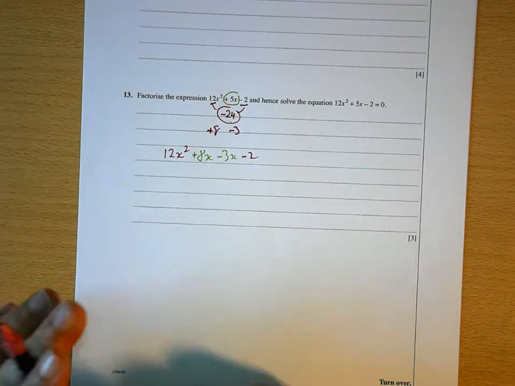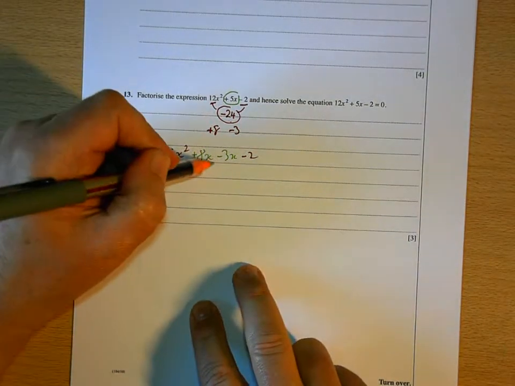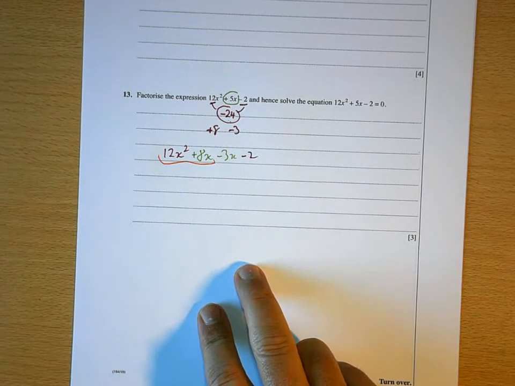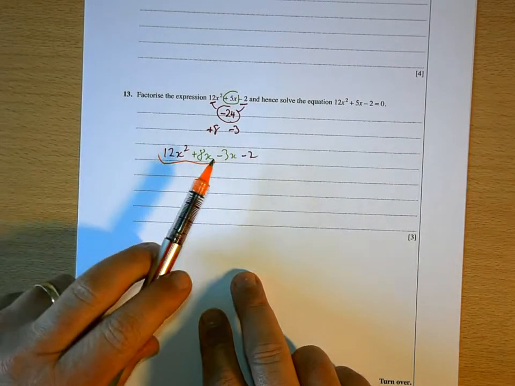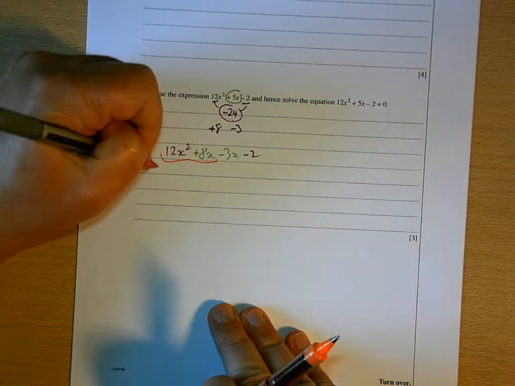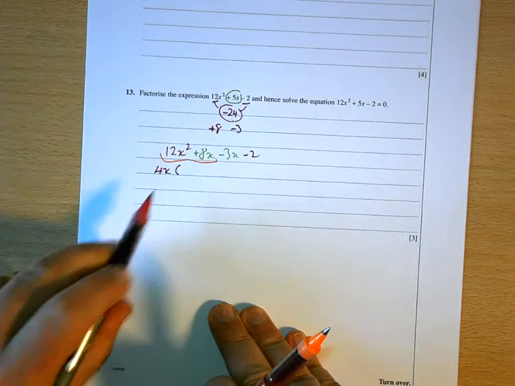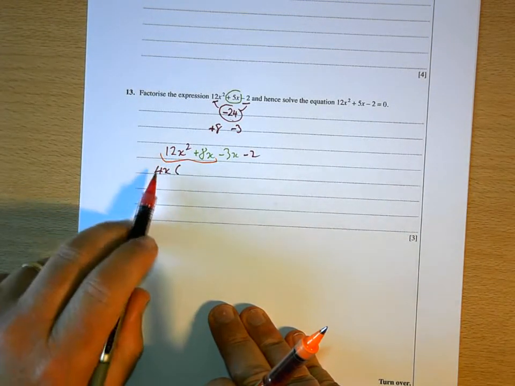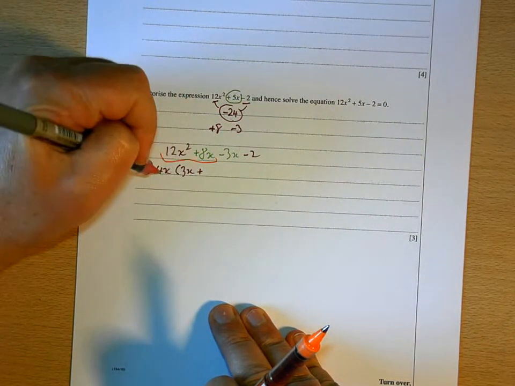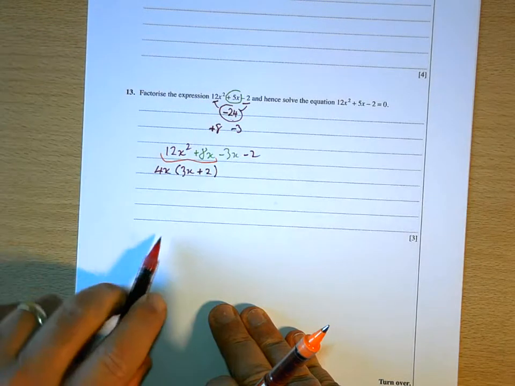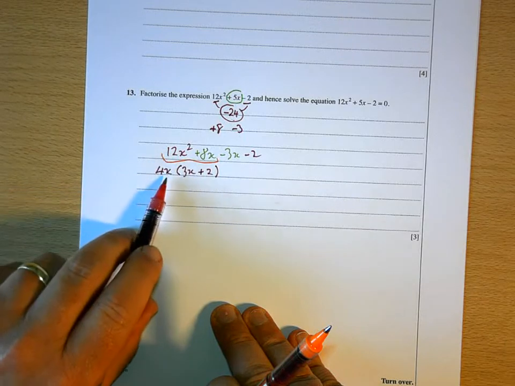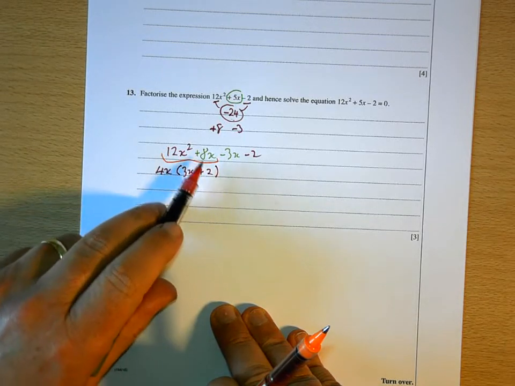Then the next step is to take this group and look for common factors. The common factors in that pair are 4 and x. If you take 4x out of there, you're left with 3x, and if you take 4x out of there, you're left with plus 2. And you can check that, multiply it back out. 4x times 3x is 12x squared. 4x times 2 is 8x.